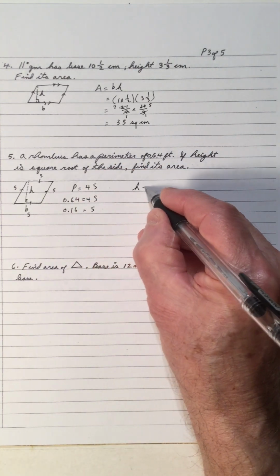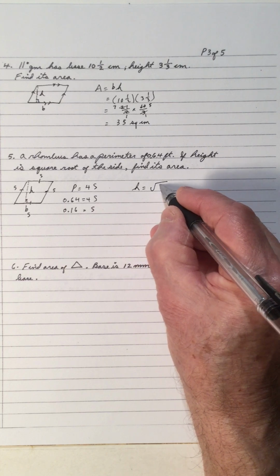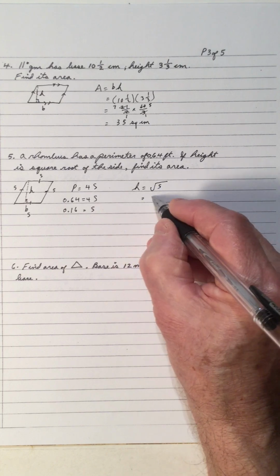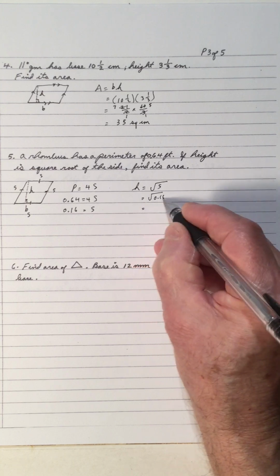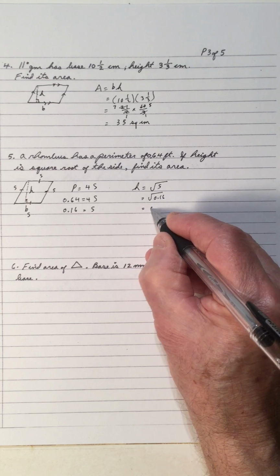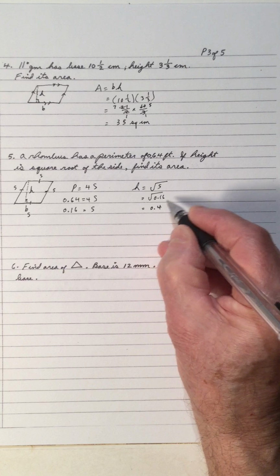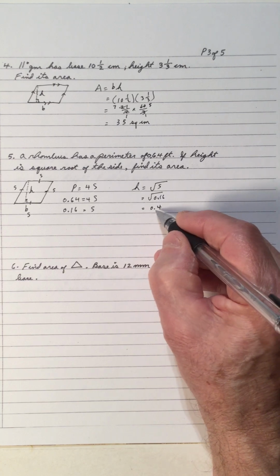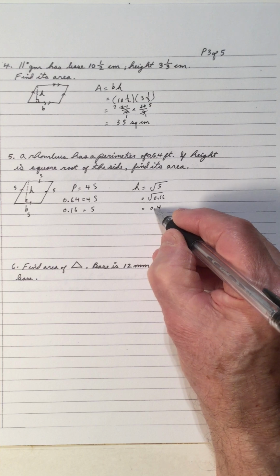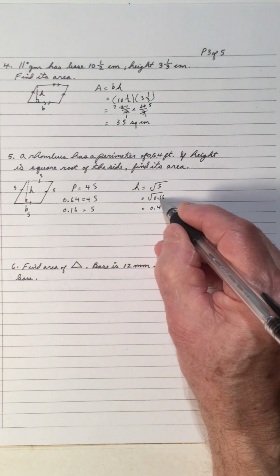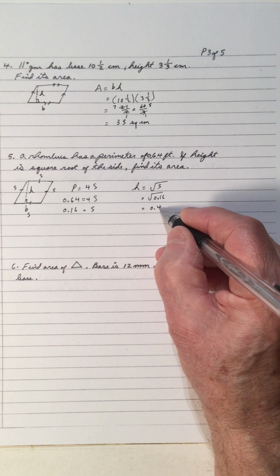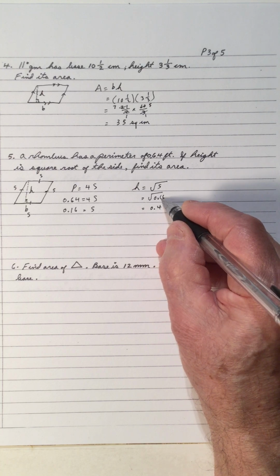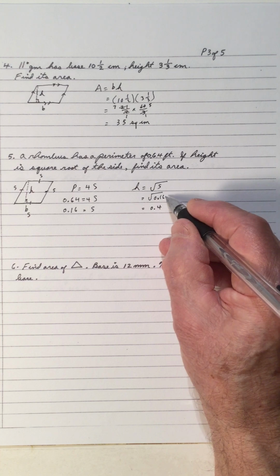So the side is 0.16, and the square root of that is 0.4. Again, 4 times 4 is 16, and you need 1 decimal place. You have 2 decimal places here, so you take half of them, just 1. So 0.4 times 0.4 is 0.16.